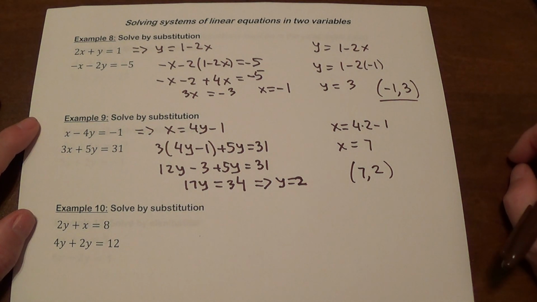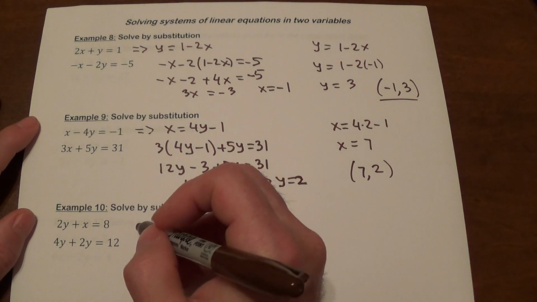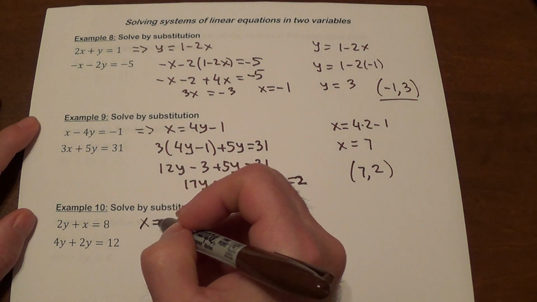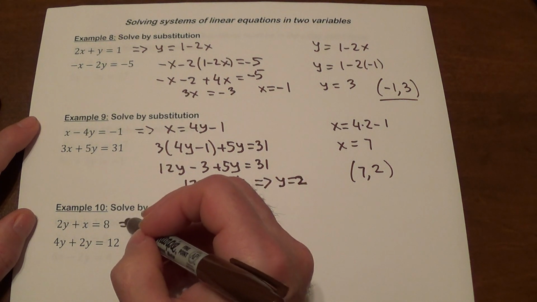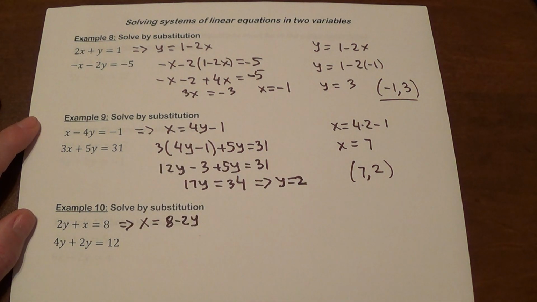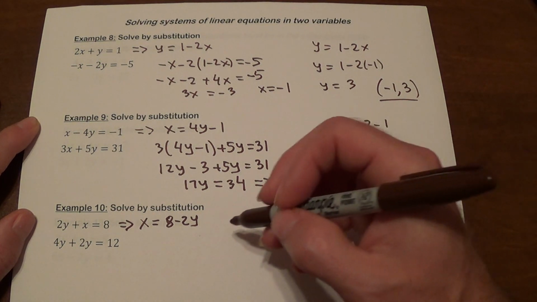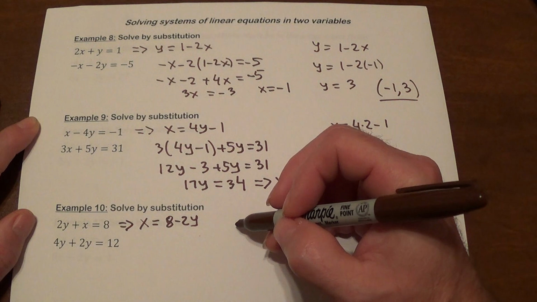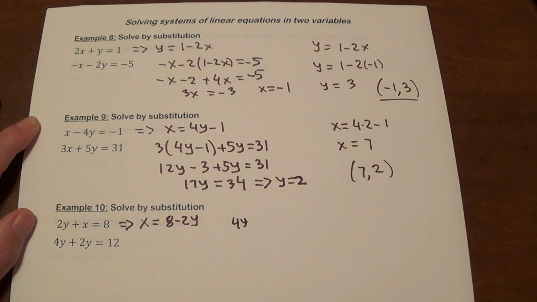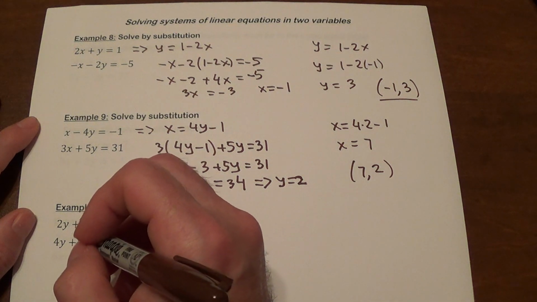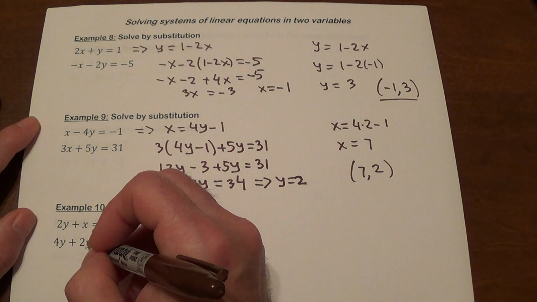Alright, let's take a look at these next problems. So we can solve the first equation for x pretty easily. It's going to be 8 minus 2y, right? Substitute that into the second equation. So in the second equation we are going to get 4y, I'm sorry, that's supposed to be 4x. It's supposed to be x.